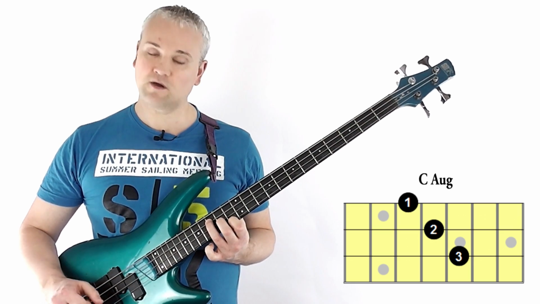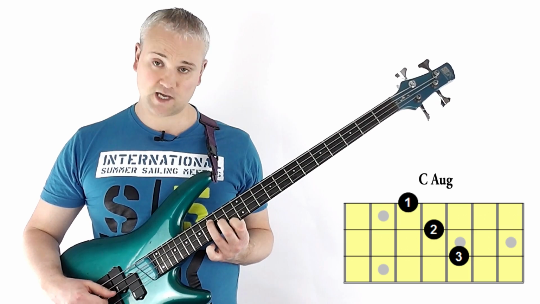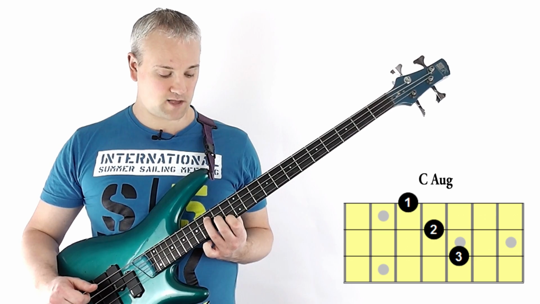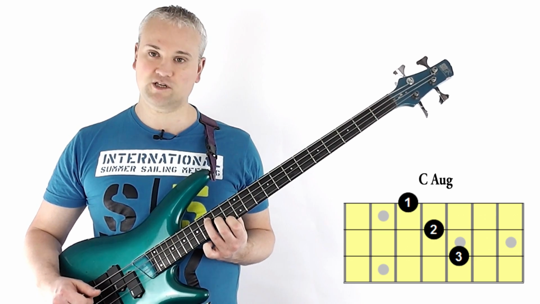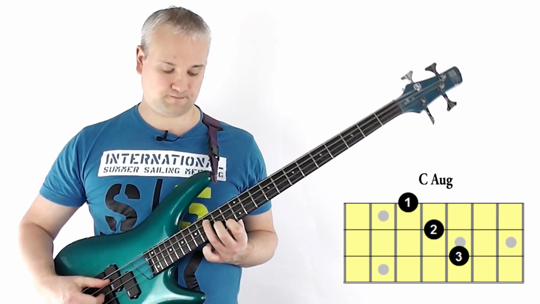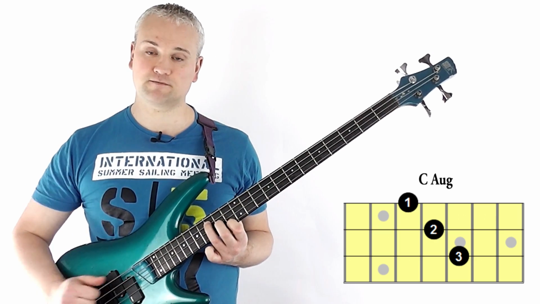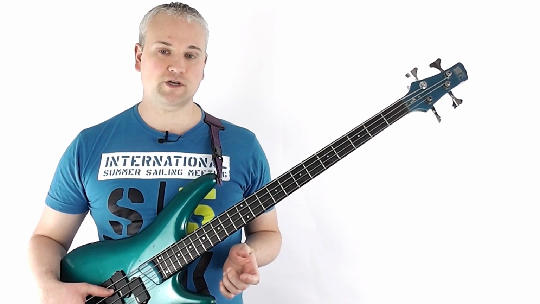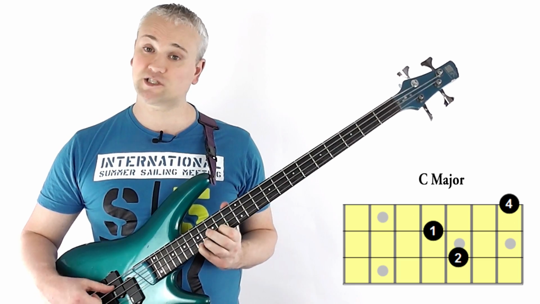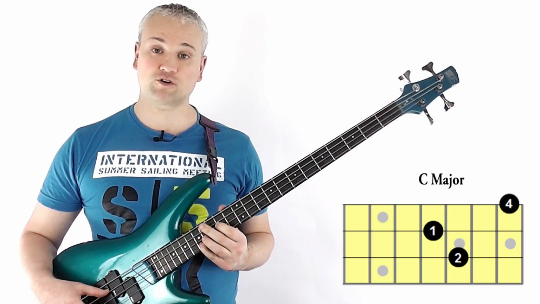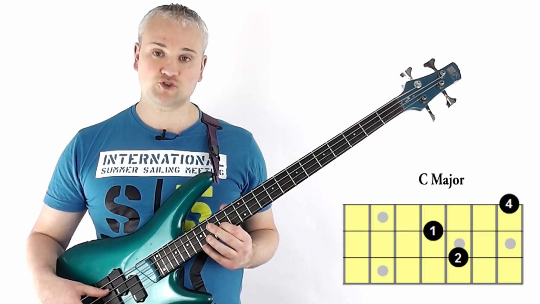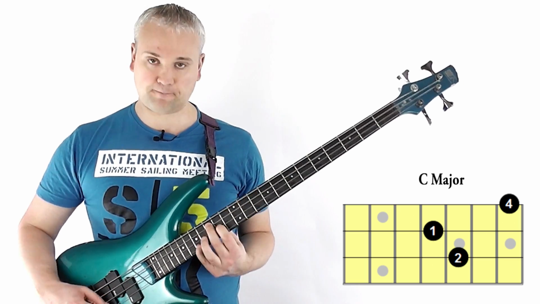So again, 15th fret of the A string there, the C, the E at the 14th fret of the D string, and the G sharp at the 13th fret of the G string. Using fingers 3, 2, 1. Okay, C augmented. Now for the next A string major pattern, we have this major chord here, which is the C, E, C, so the root, 3rd, octave pattern. 15th fret A string, 14th fret D string, and 17th fret G string.